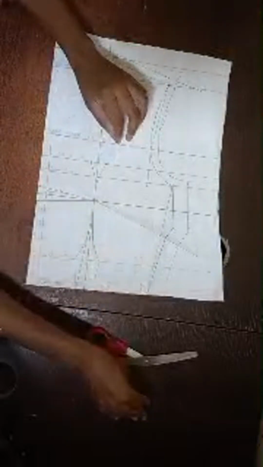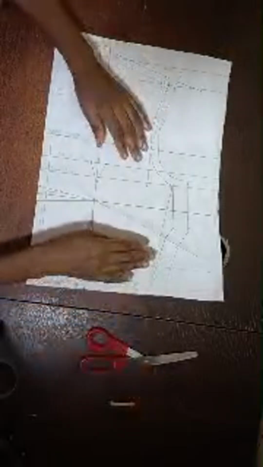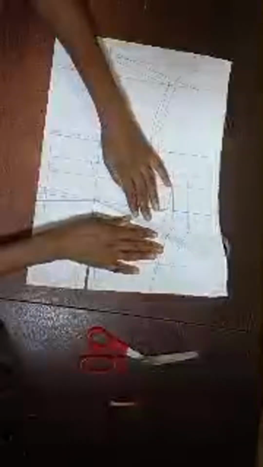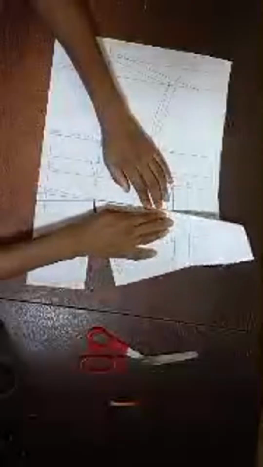You see why I need this line as we go. So now that I've done that, I'm going to close this side dart.